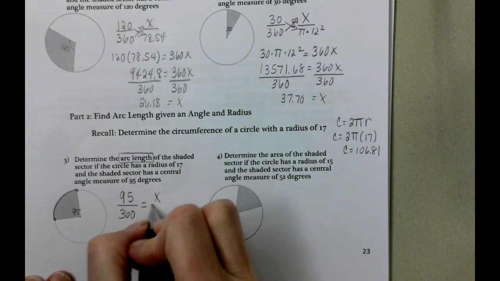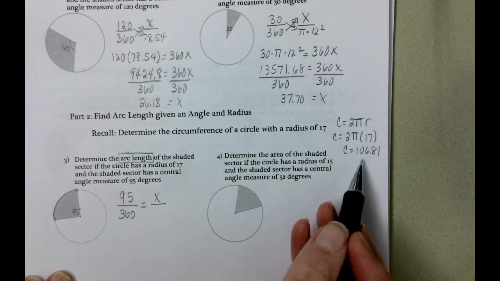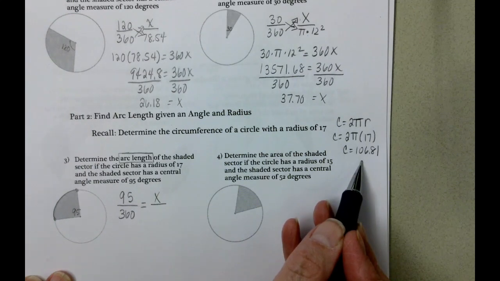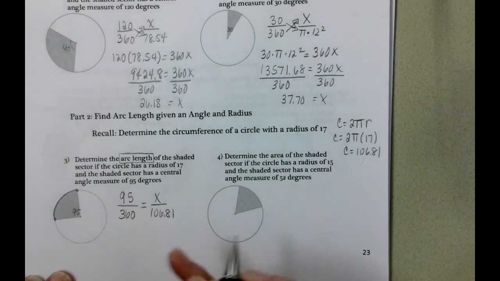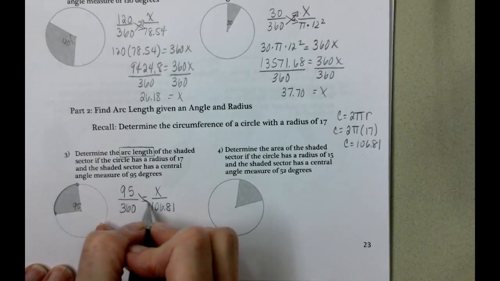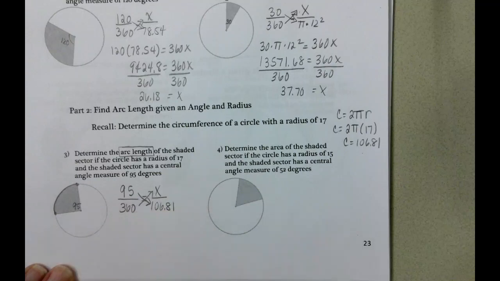So we're actually finding from here to here our arc length. So we don't know that. But a moment ago we found the circumference of the circle, which is 106.81. And we are going to cross multiply.